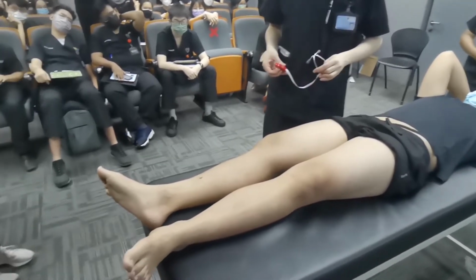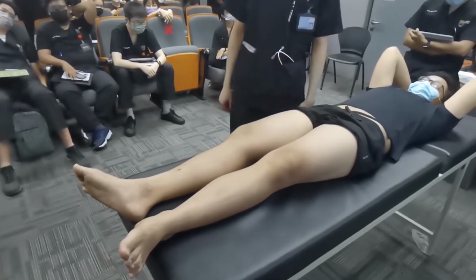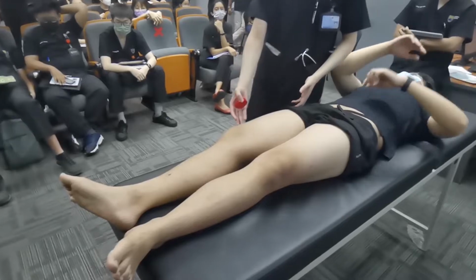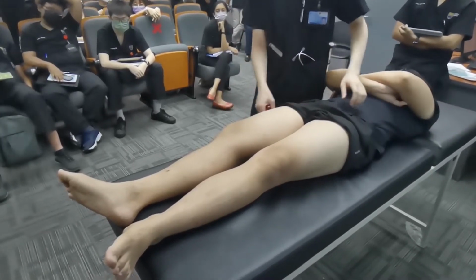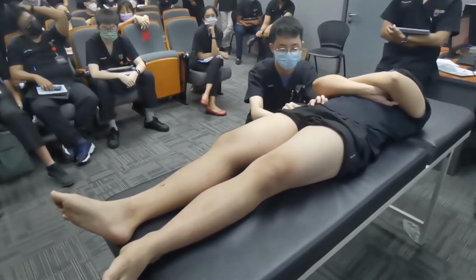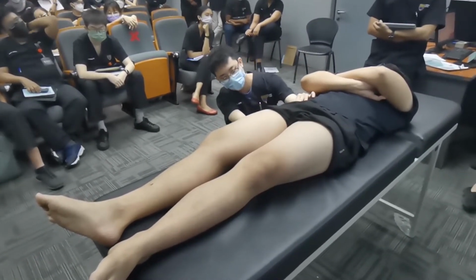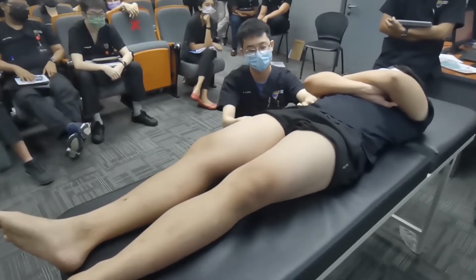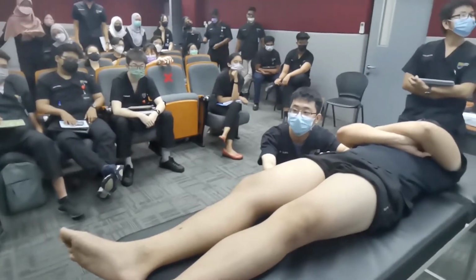Okay, after that, we should do the Bryan's triangle. How to do Bryan's triangle? If the shortening is above the knee, that means it's the shortening of the femur. Then you should find the ASIS. I marked it already here. Then you should draw a vertical line down to the bed. Then you should find the greater trochanter. So you don't draw the line first, you find the greater trochanter first.